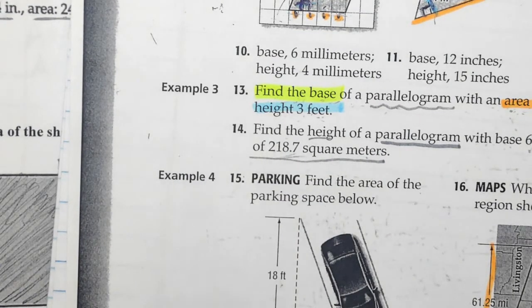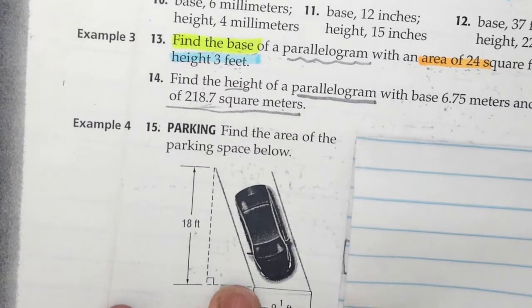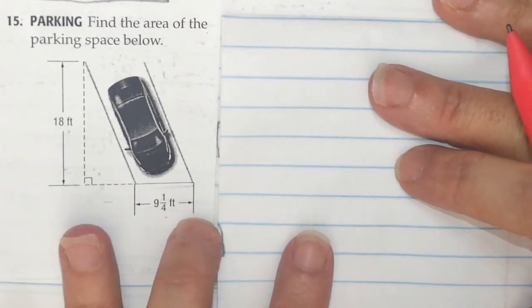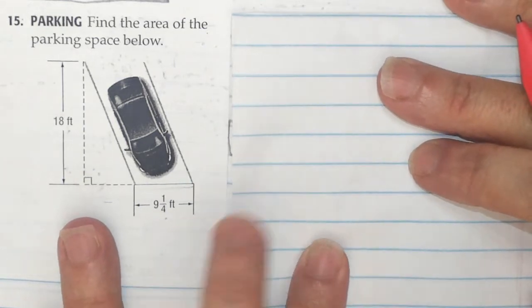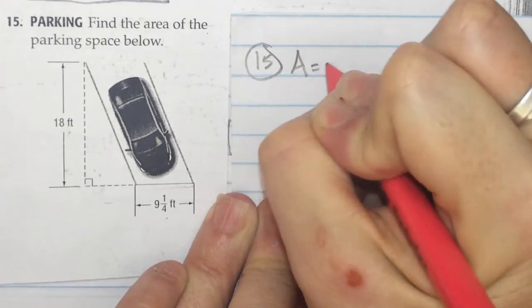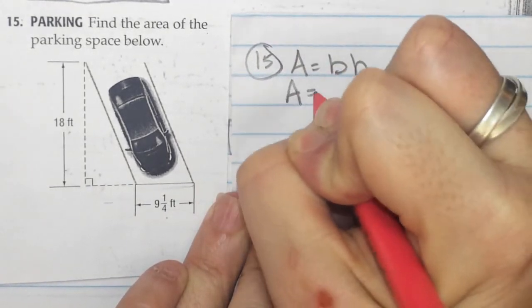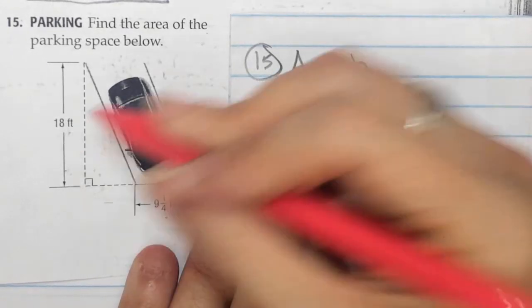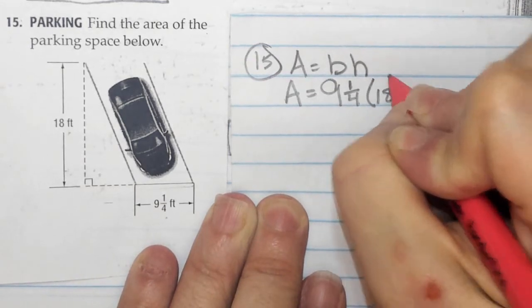The next two, I am excited to show you. And I'm begging you to hold a calculator in your hand right this second, so you can practice with me. Yesterday, we just didn't have enough time to show you 9 1/4, meaning the base, times 18.